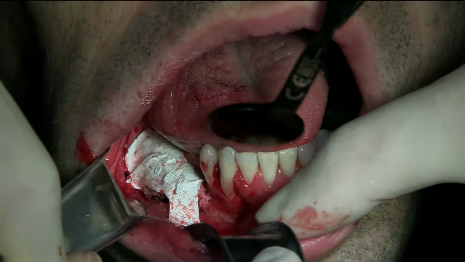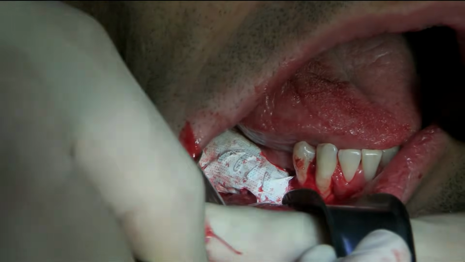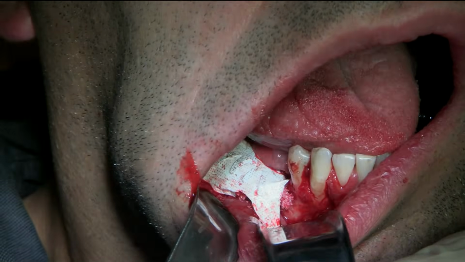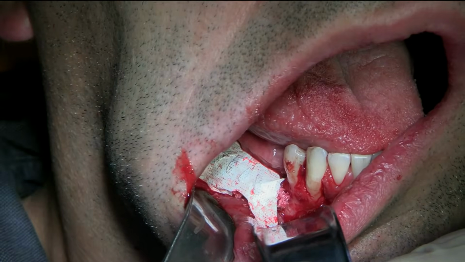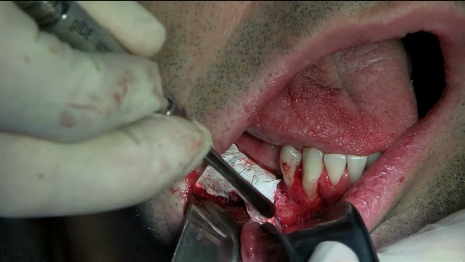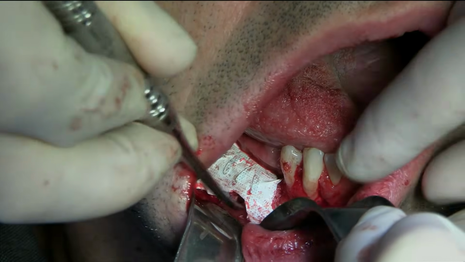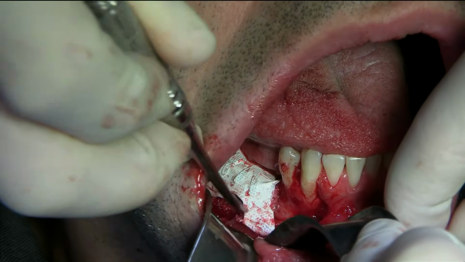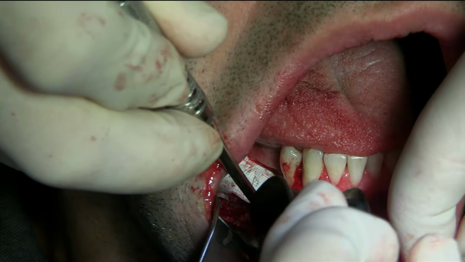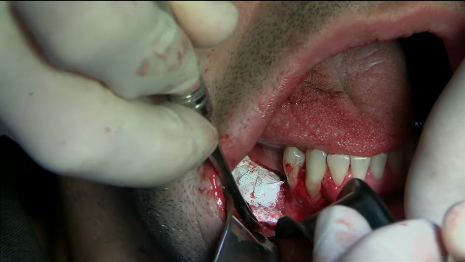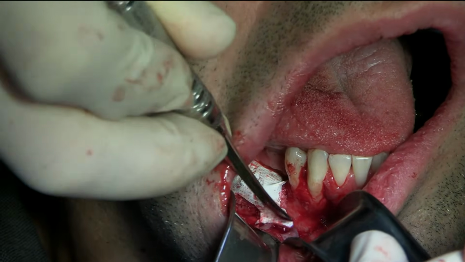Okay, a little bit to the left. Keep moving. Careful with the mental. Where's the mental?